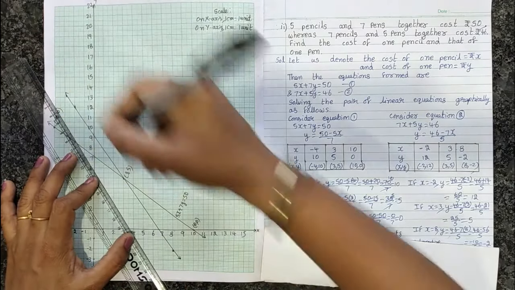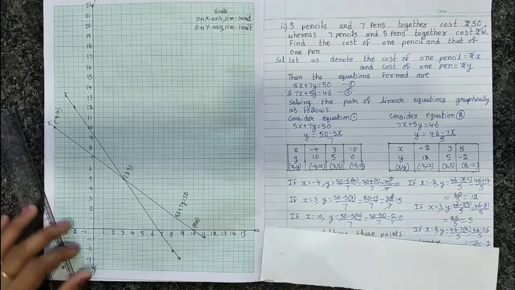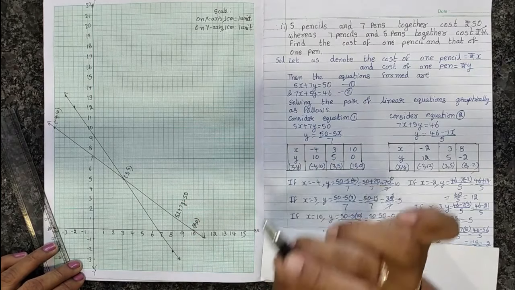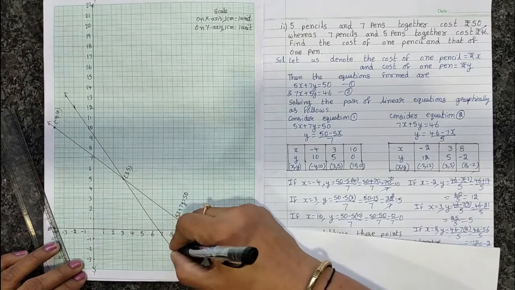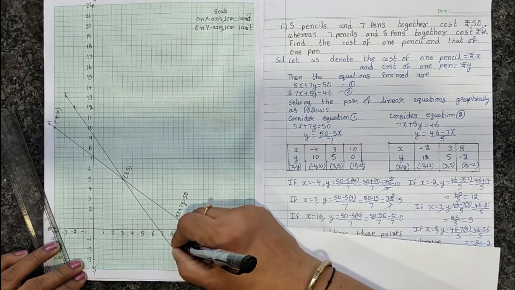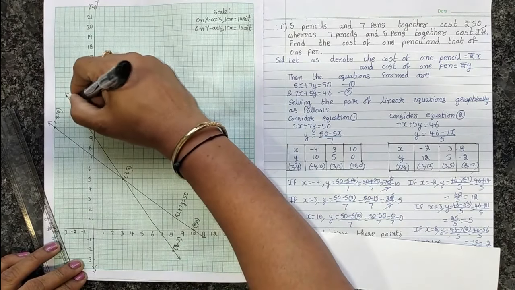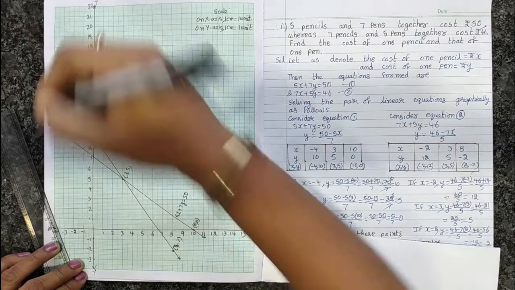So I've taken a pen. You better choose only a pencil. With a pencil it is not visible, children, so I've taken a pen here. So let's mark here. What is this? (8, minus 2), (3, 5) already there, (minus 2, 12).